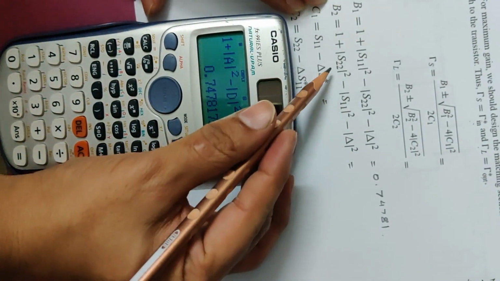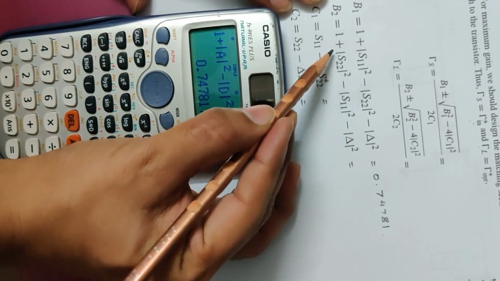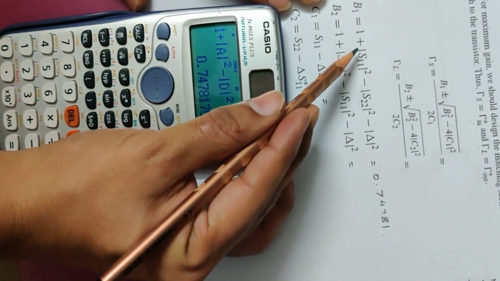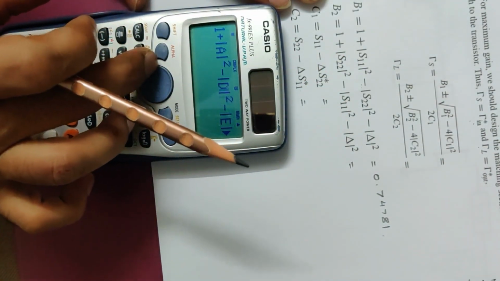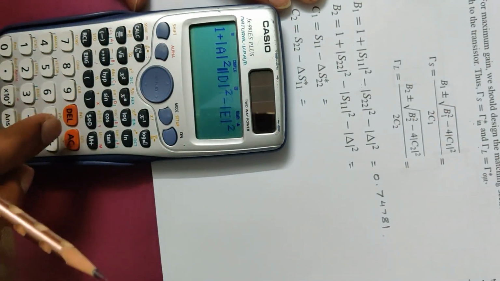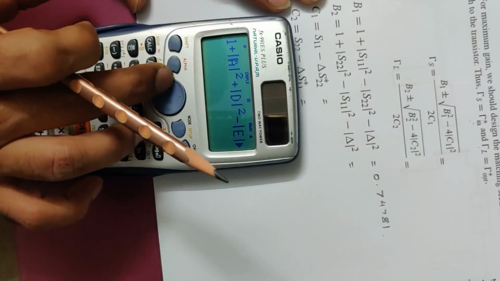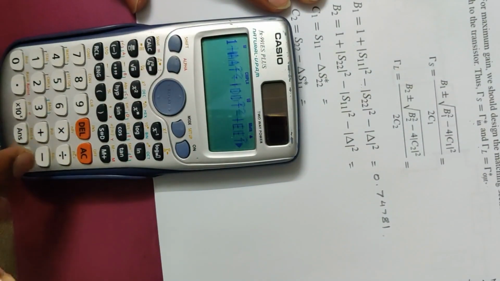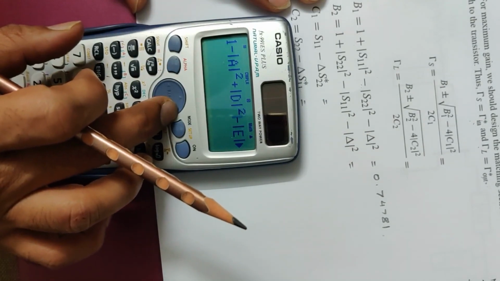Now I will calculate B2 first, because I have to change the sign of S22 from minus to plus and sign of S11 square from plus to minus. So I will do this modification. So this has to be plus, whereas this has to be minus, and I will calculate B2.